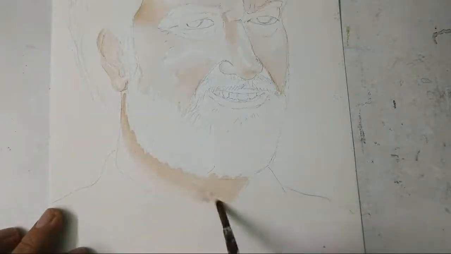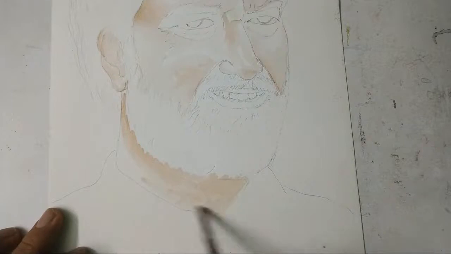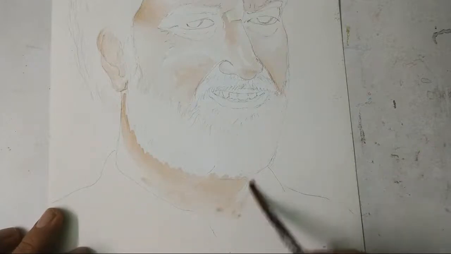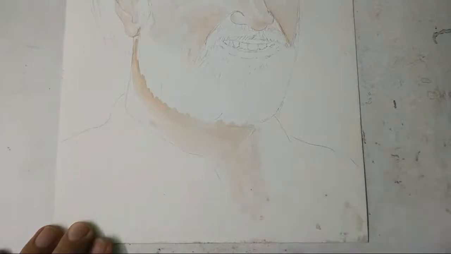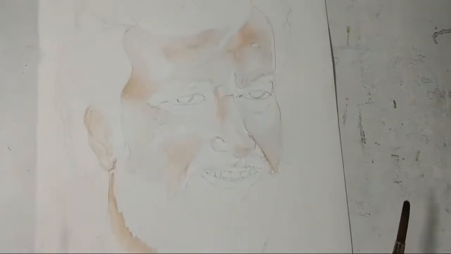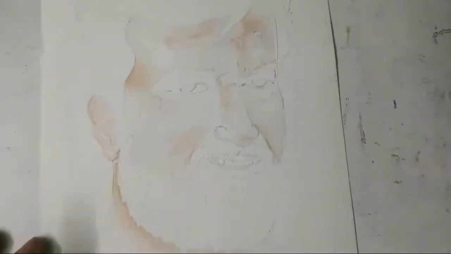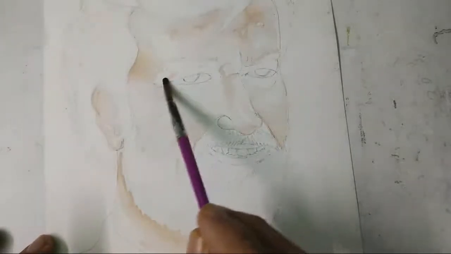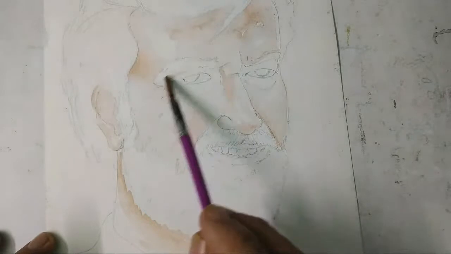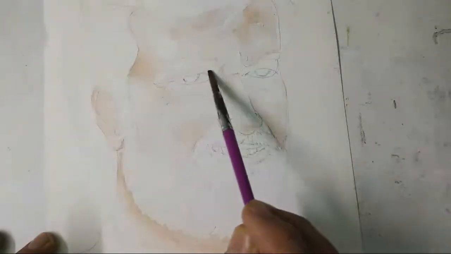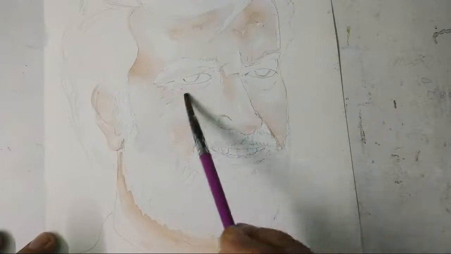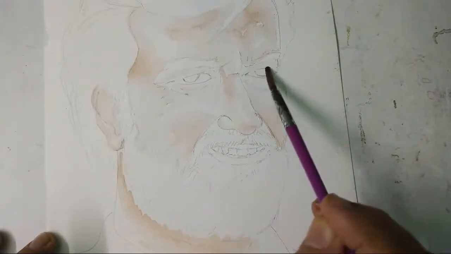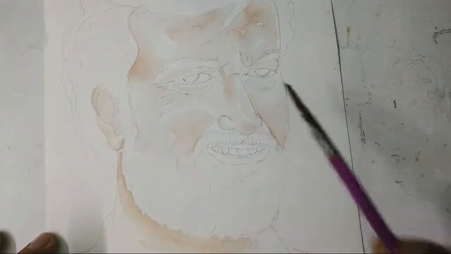We will try to complete the major portion. The clothes we will not highlight, but the face I have painted. And the area near the face, I will match with the skin. So keep it light, and when the color dries, I will give detail.